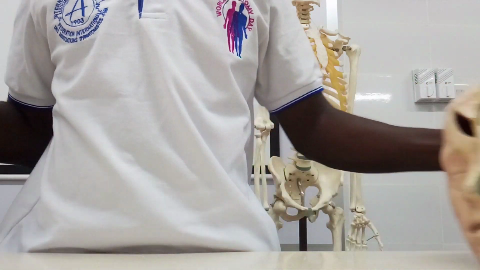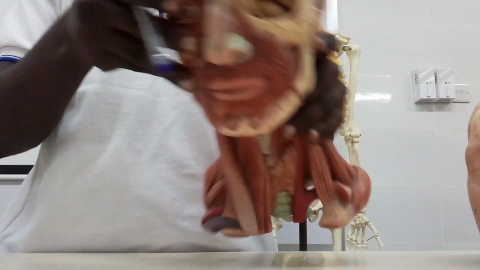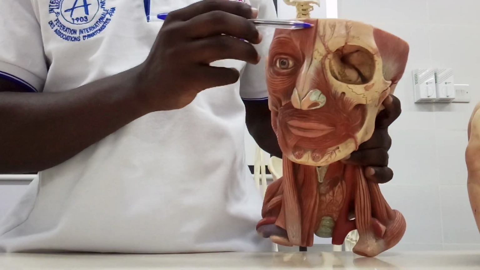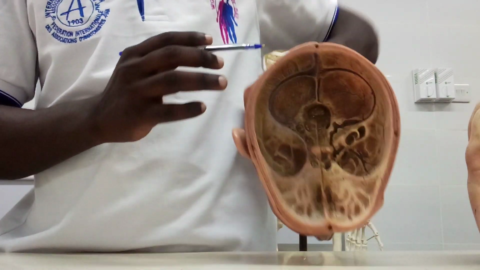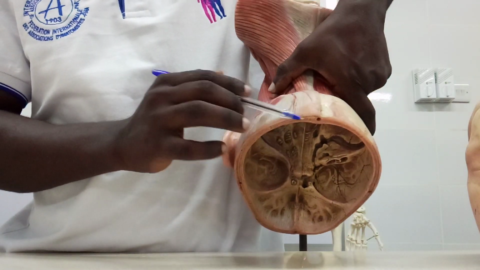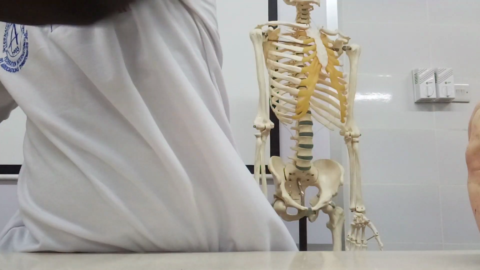Now this galea aponeurotica is actually going to connect. Now you can see there is this muscle over here. Okay, you're supposed to have another one here. Then we also have that which is also oriented posteriorly.